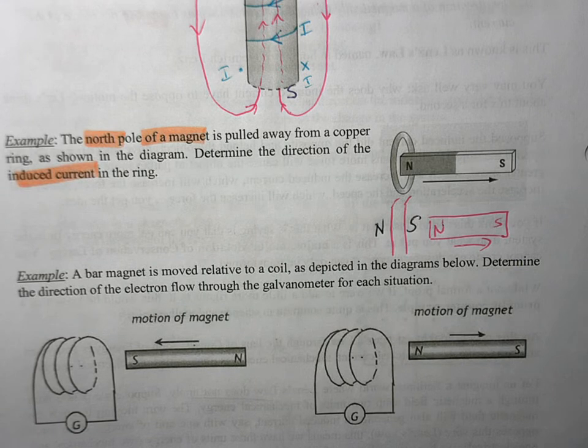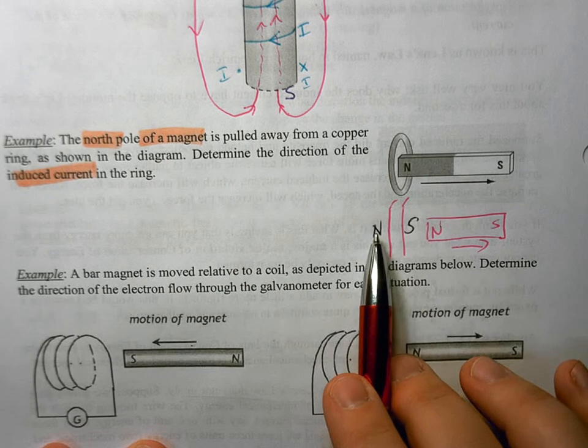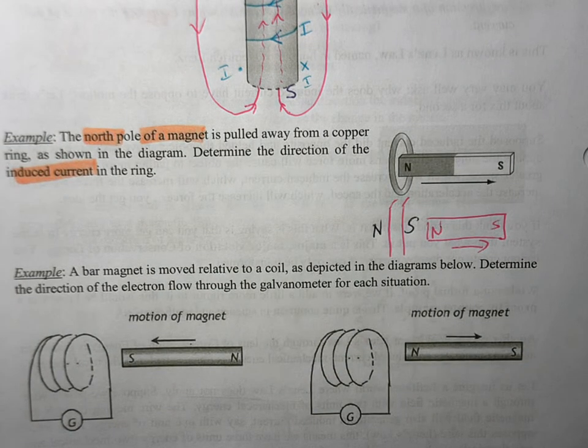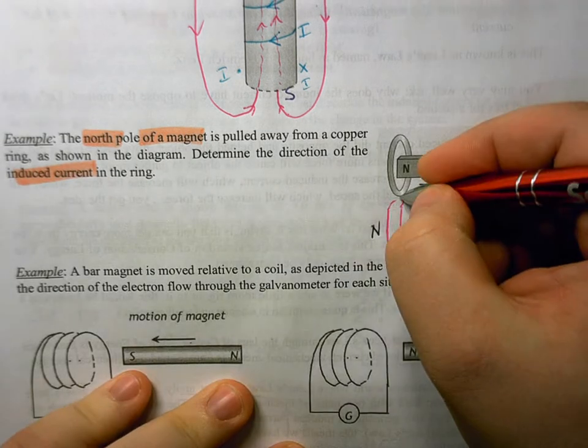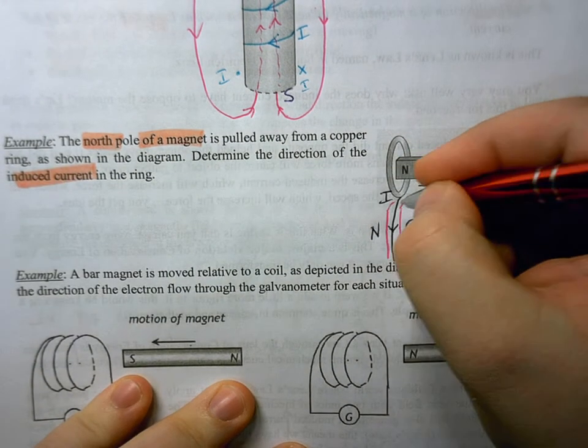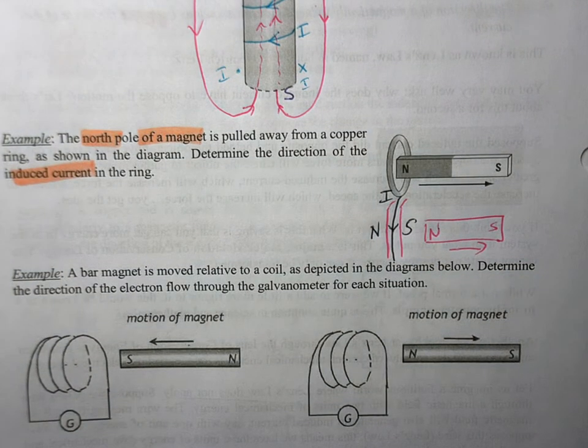It's a little harder to visualize with this one. It's still an application of the second right-hand rule. We're going to have our thumb pointing towards this North Pole, so we're going to pretend we're grabbing onto this ring. Again, you're going to have to imagine it, but you put your thumb towards the left and grab around that ring, and what you're going to find is that the current comes down the ring in the front like this. So that's my induced current.